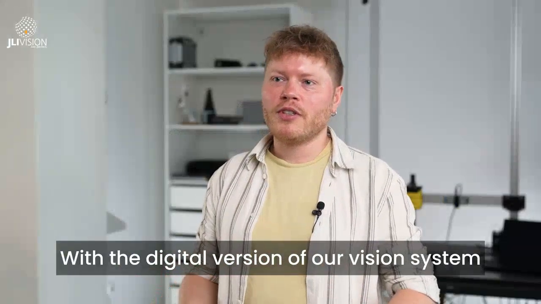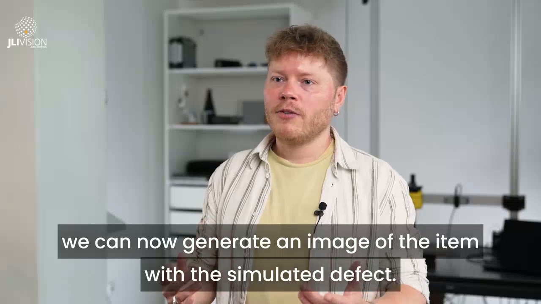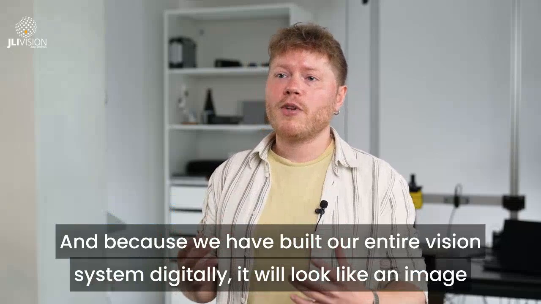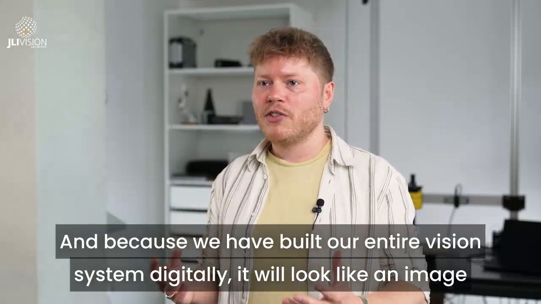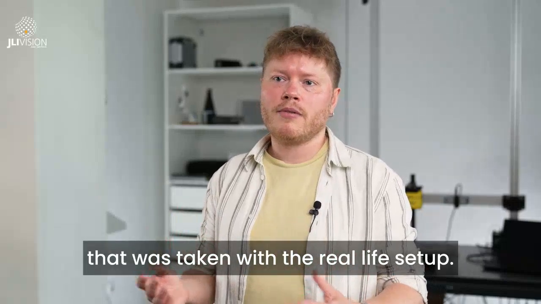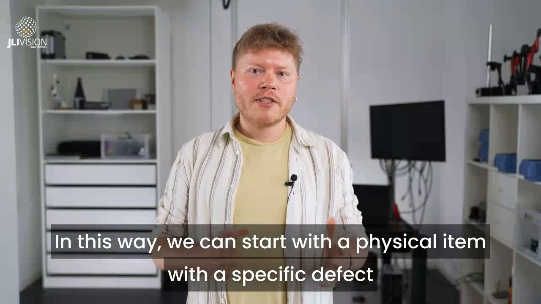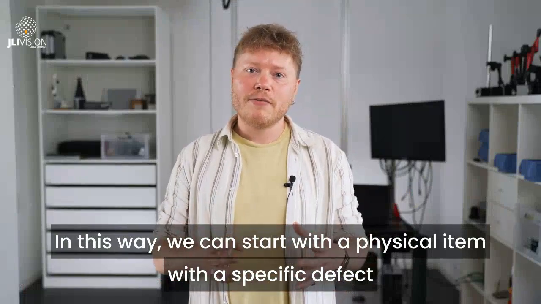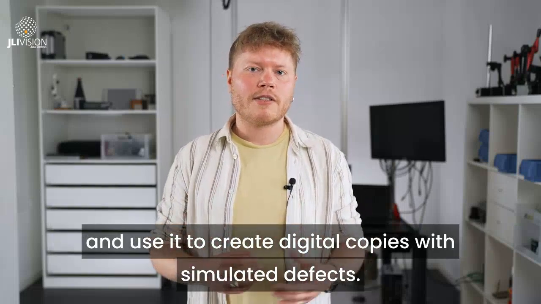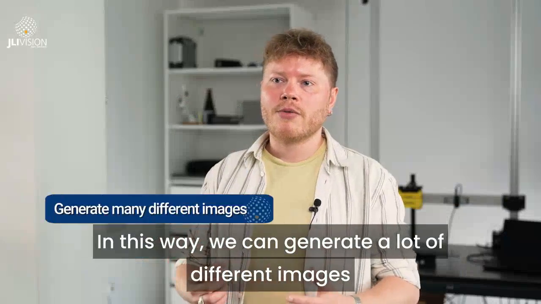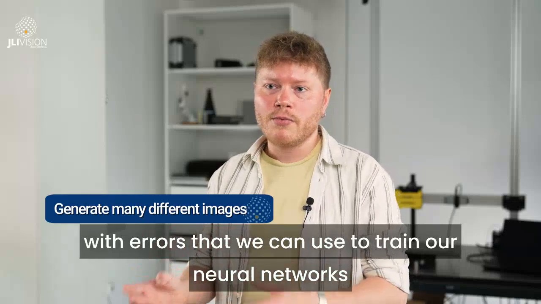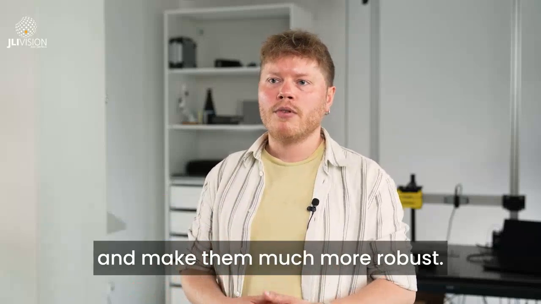With the digital version of our vision system, we can now generate an image of the item with the simulated defect, and because we have built our entire vision system digitally, it will look like an image that was taken with the real-life setup. In this way, we can start with a physical item with a specific defect and use it to create digital copies with simulated defects. In this way, we can generate a lot of different images with errors that we can use to train our neural networks and make them much more robust.